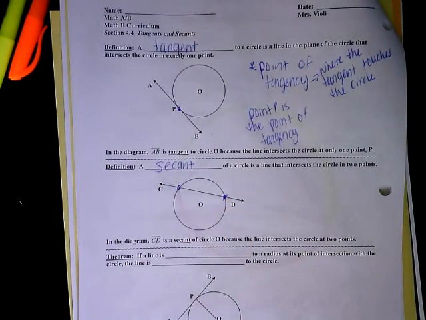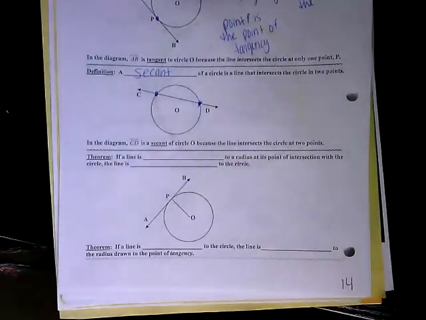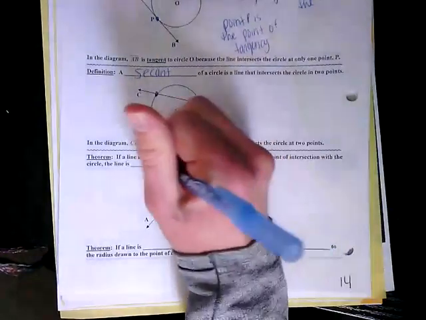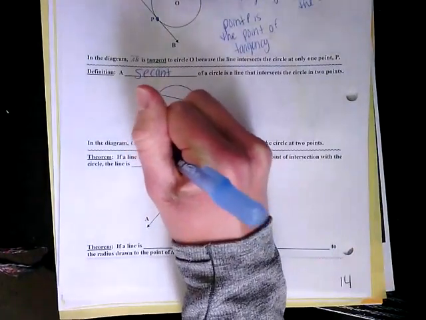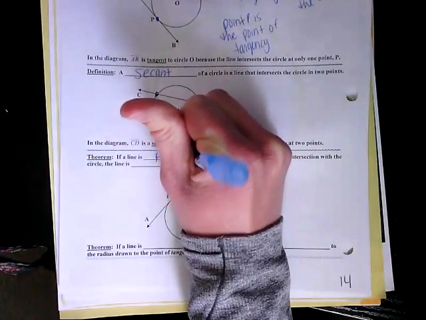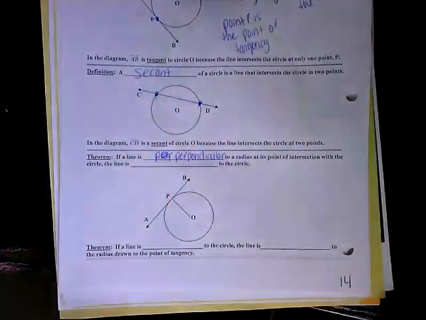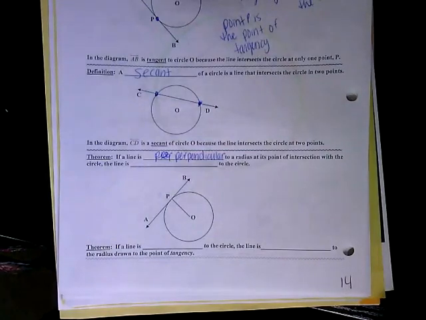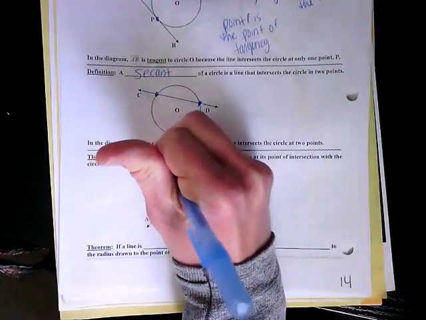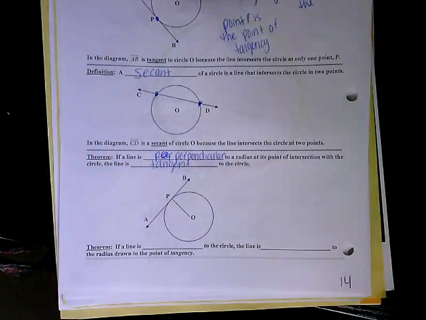Now we have another theorem. If a line is perpendicular to a radius at its point of intersection with a circle, the line is tangent to the circle. Let's think about it like this.